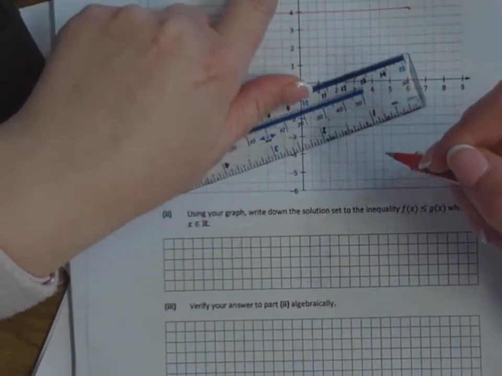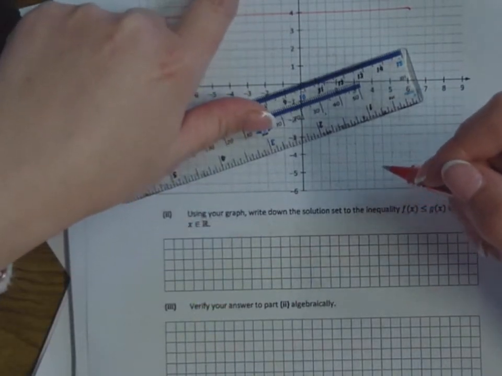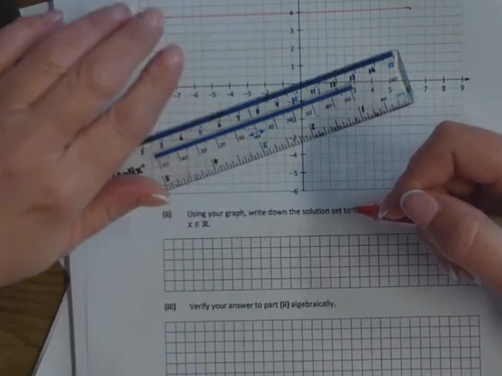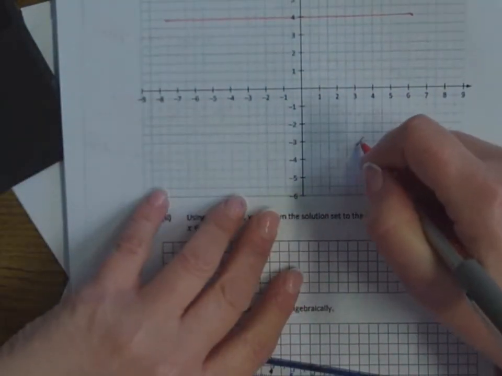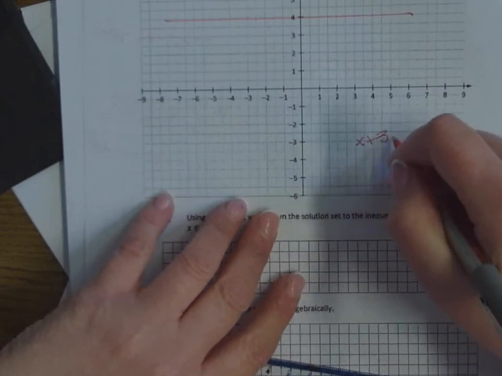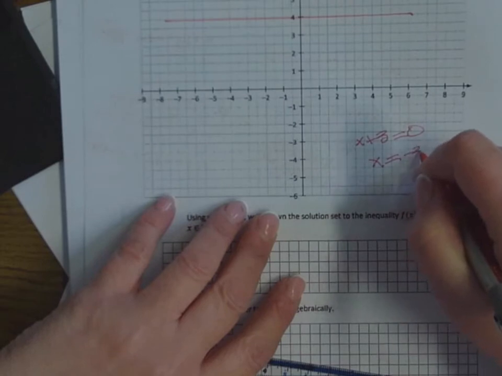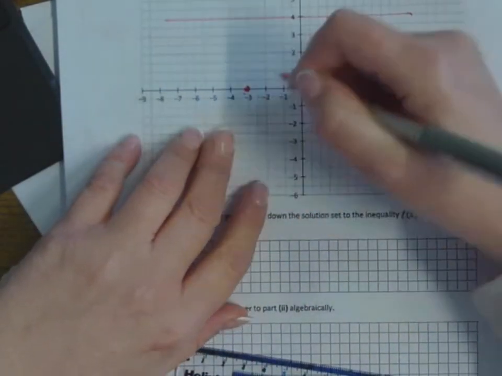So in order to draw this, you have to find where it cuts the x-axis. What's the rule? Cuts the x-axis, y equals 0. So x plus 3 equals 0, which means x is equal to minus 3. So it cuts here at minus 3, and it's a V-shape based on that.